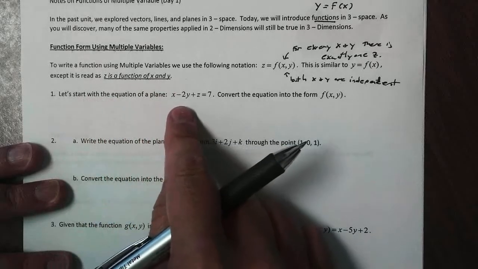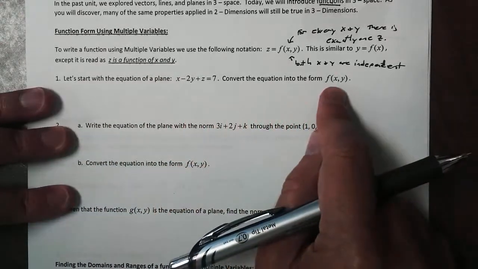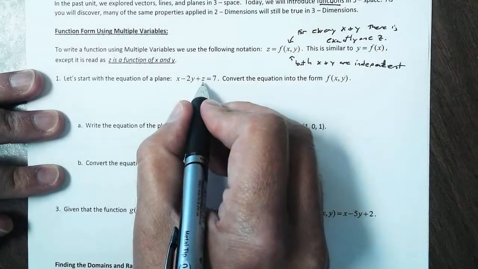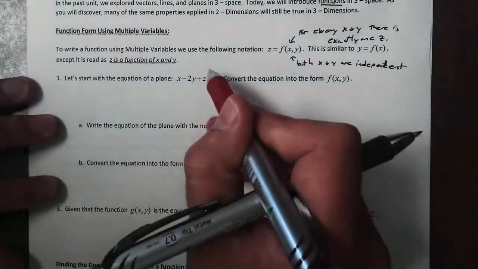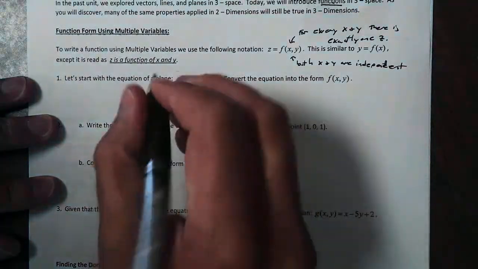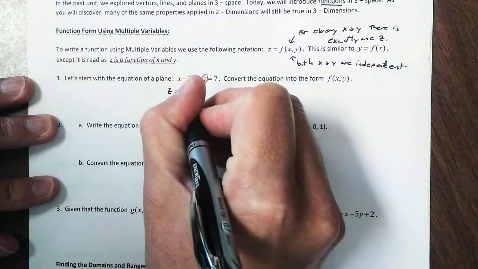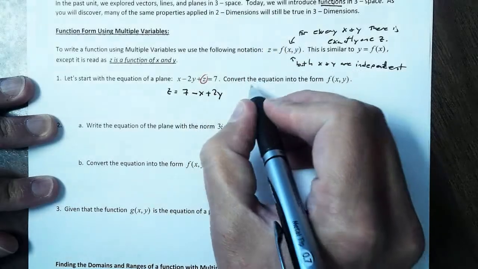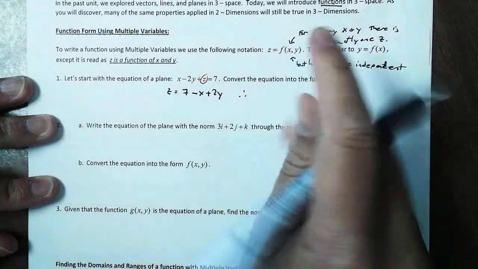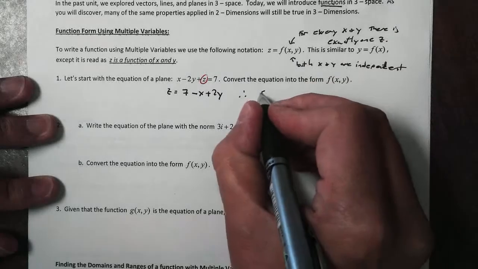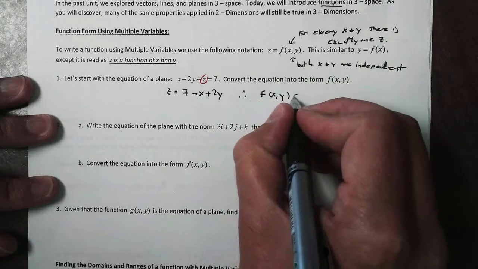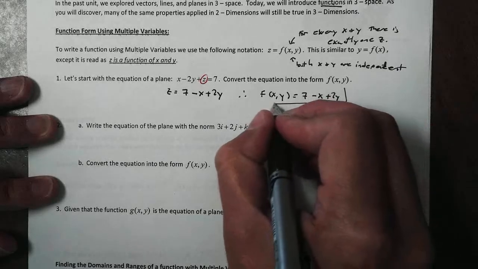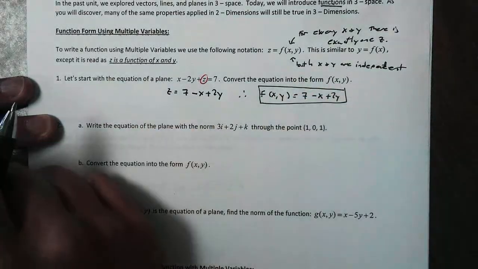We're going to start with the equation of this plane, and we want to convert it into our function form. Well, the first thing we're going to do is solve for z. We would get z equals 7 minus x plus 2y. Z we know is a function of x and y, so I'm going to write f of x, y is equal to 7 minus x plus 2y. And there is our function form.